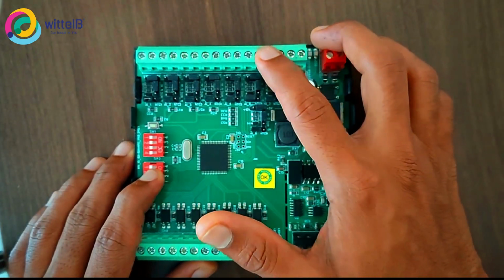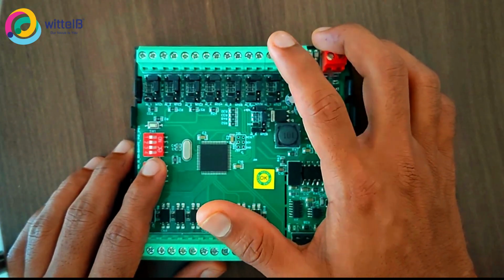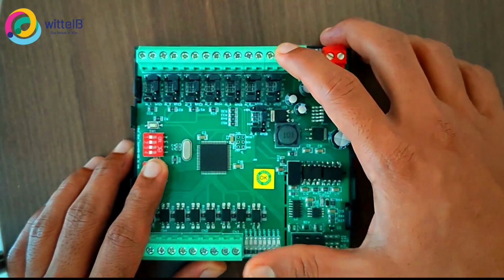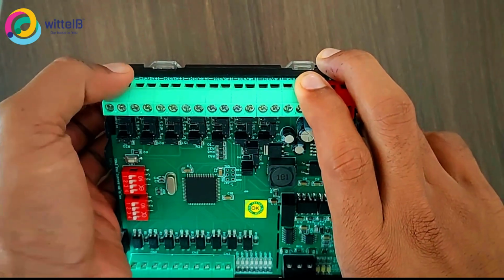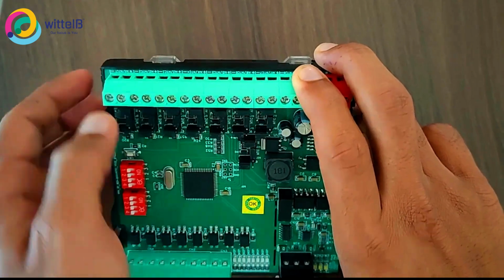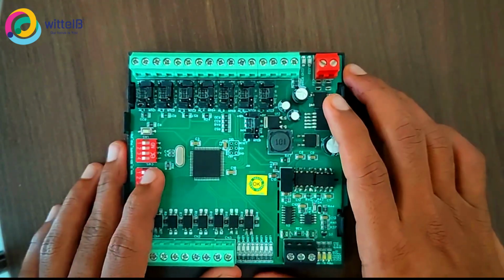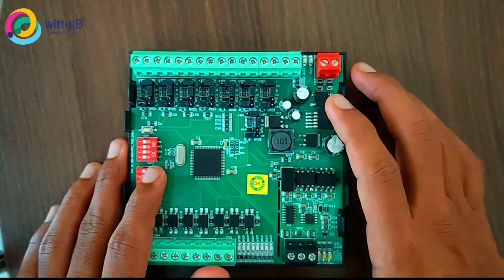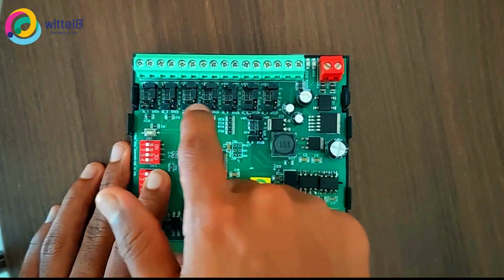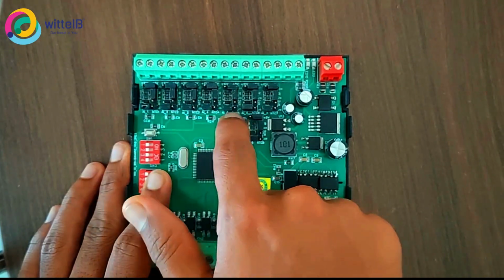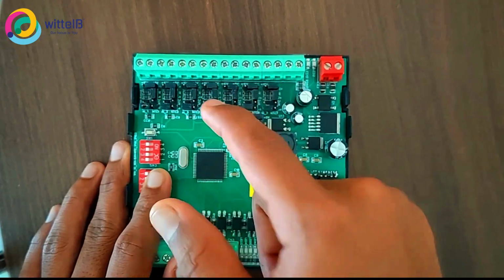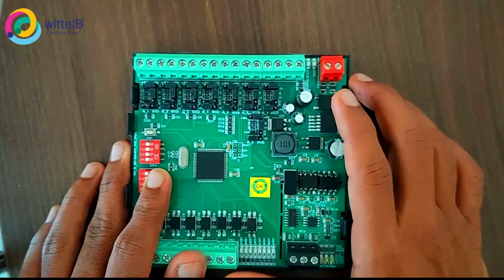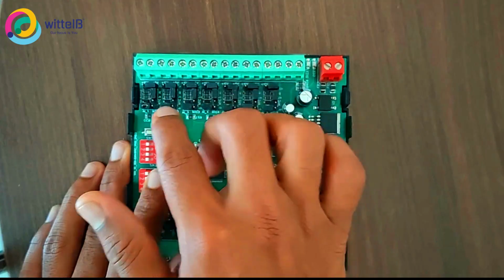And here we have the 8AI part and NTC part. These are the 8 channels for the AI and NTC. Here there is a provision for positive and negative, which is marked on the board. Whenever you need to set for AI, at that time we need to set all jumpers in the AI condition. Here on the board, just shift all the jumpers to the AI condition. Whenever you need to set for NTC, shift the jumpers to the NTC part.